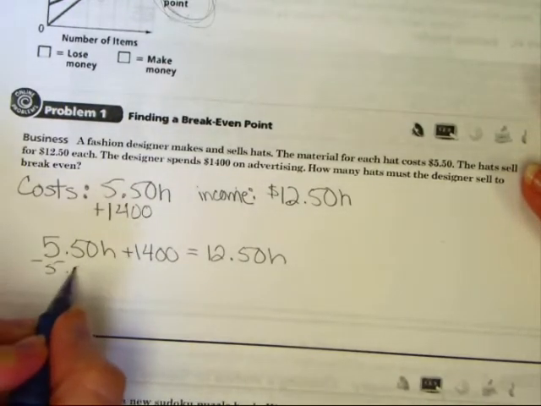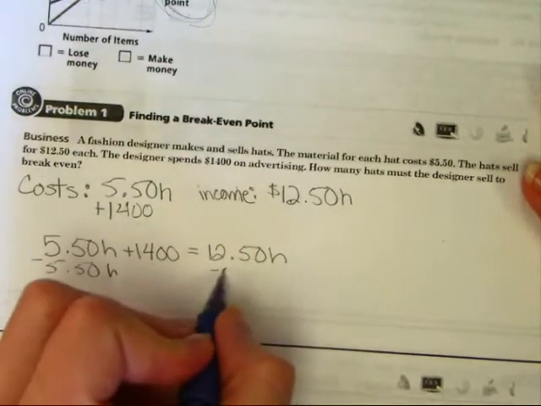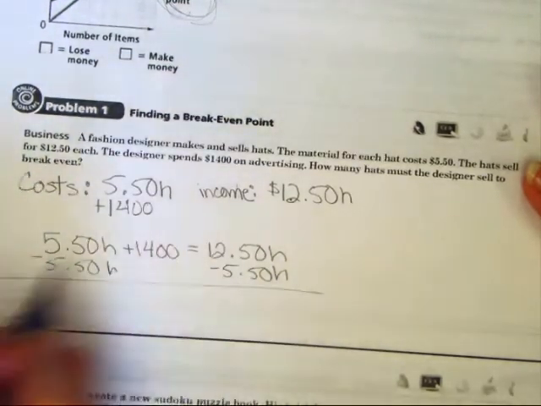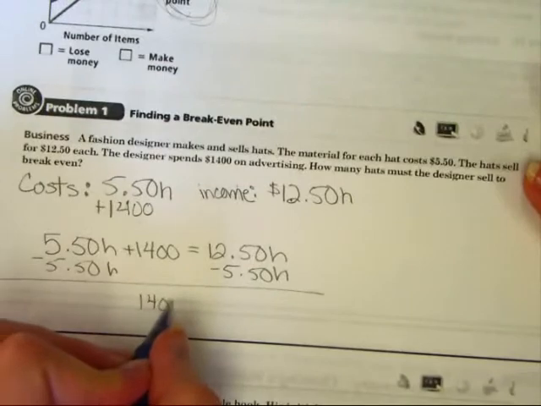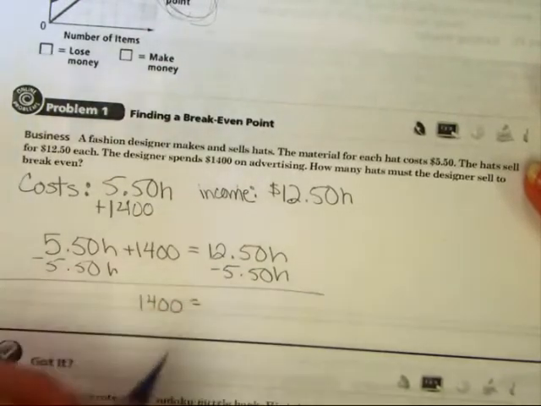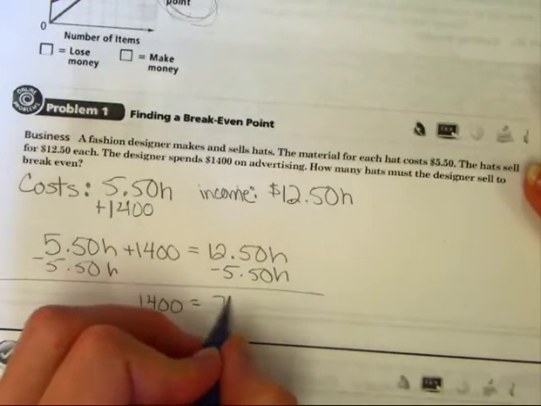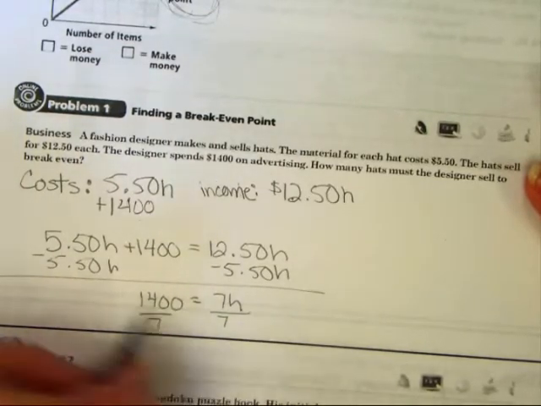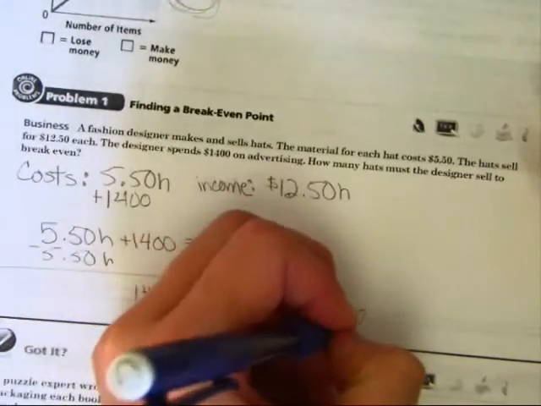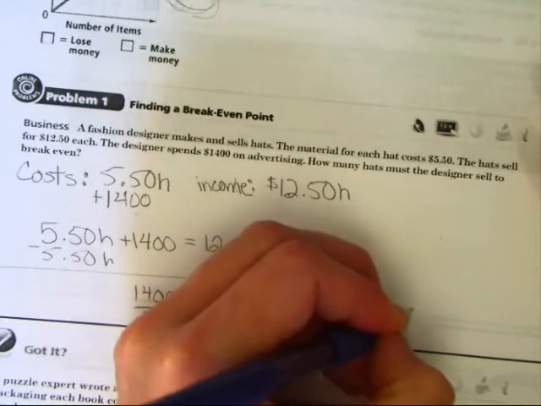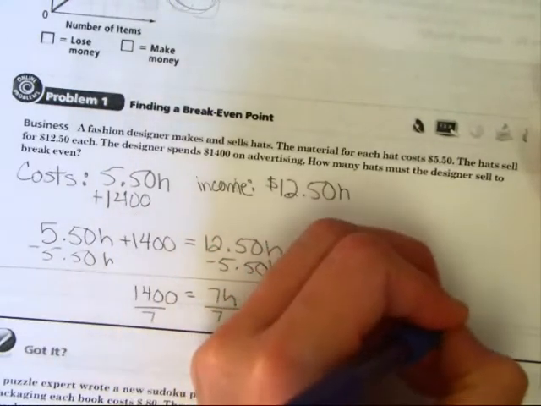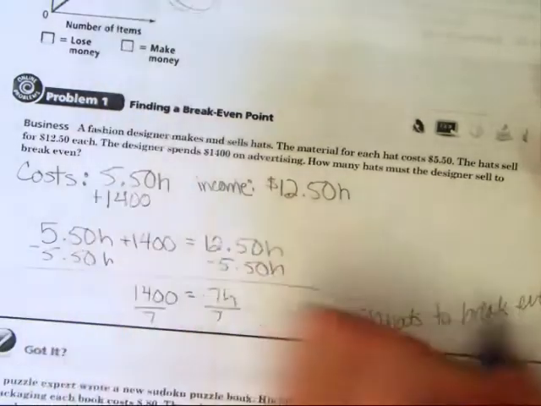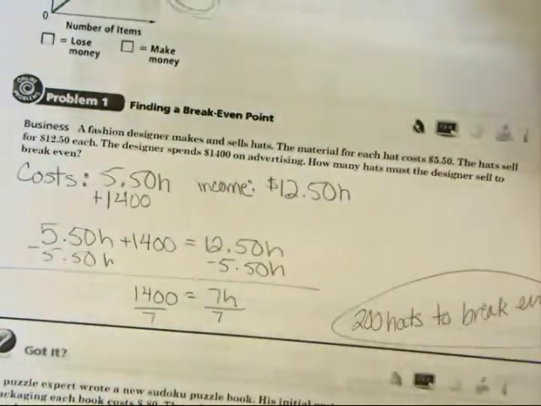And honestly, guys, I might be teaching you this different than the book, but I hope how I'm teaching you this makes sense. You get down your 1400, and 1250 minus 550 becomes 7H. When you divide each side by 7, you will see that she has to sell 200 hats to break even. And there is your answer to your equation.